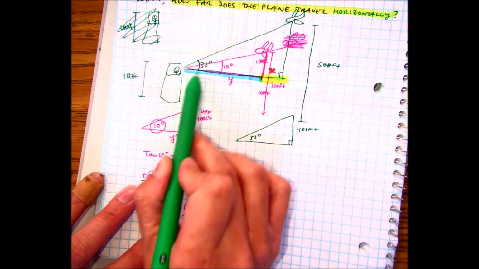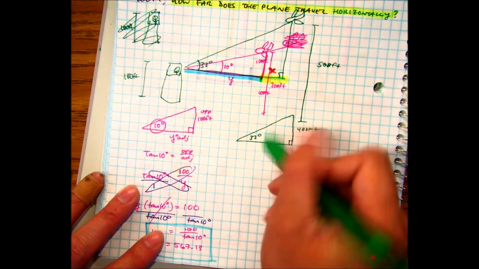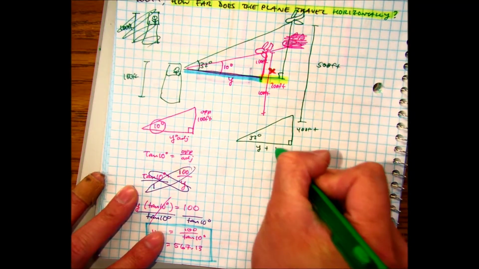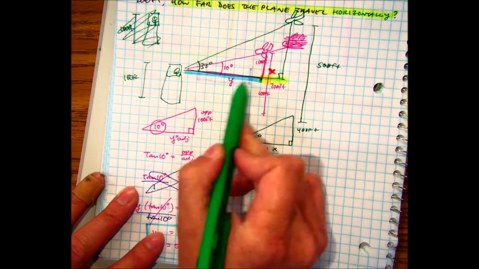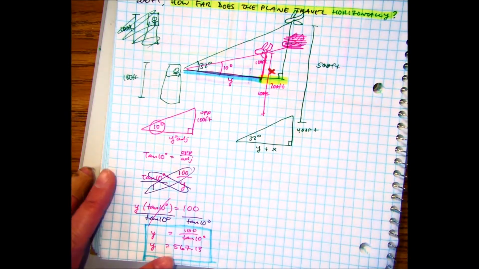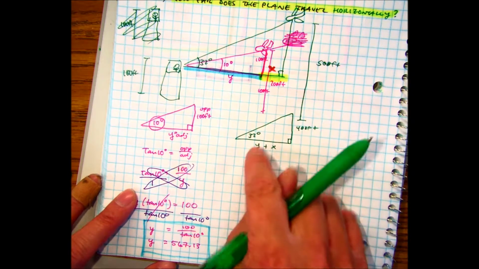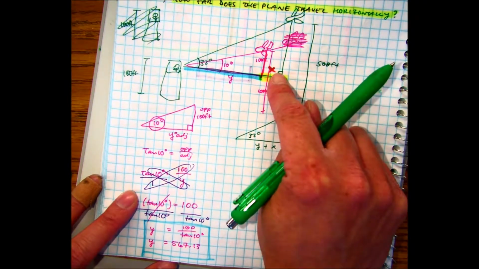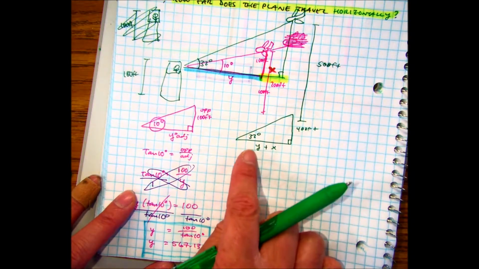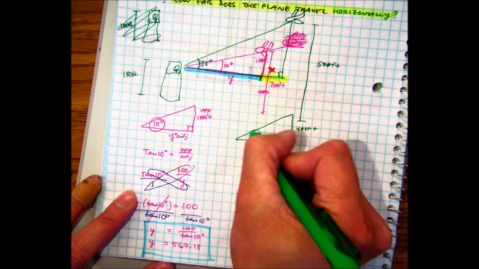So the bottom length down here is y plus x. If I add the distance of the blue plus the yellow, I get the whole big triangle there. Okay? And then eventually we're just solving for the variable x, that's our answer, but when I need it, I can put in y. Okay? So let's go ahead and get a trig function.